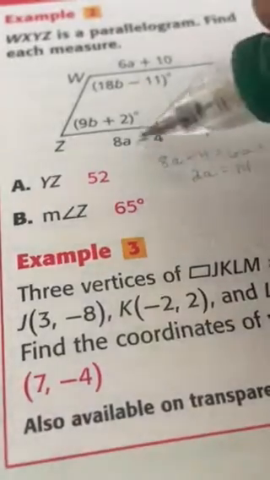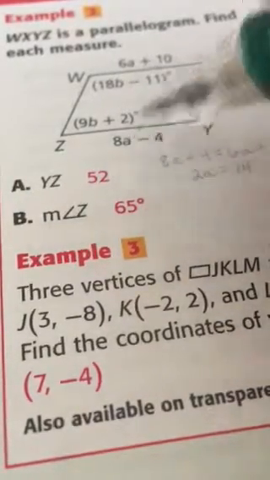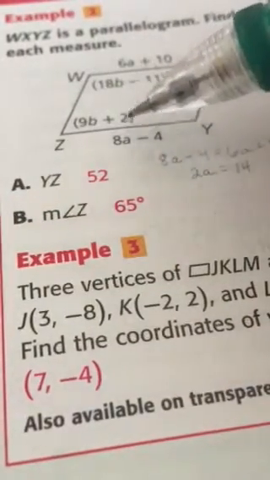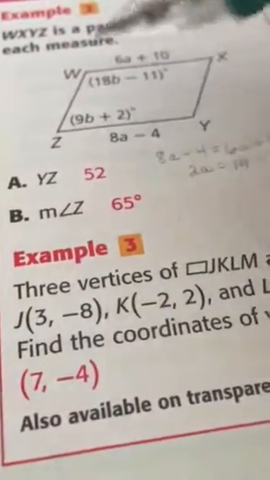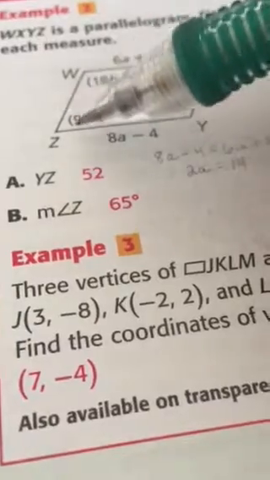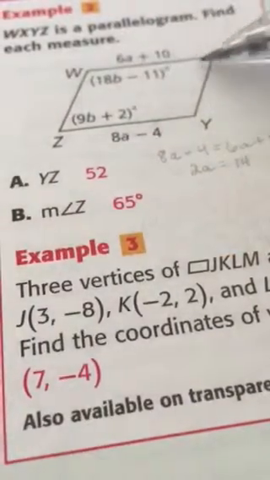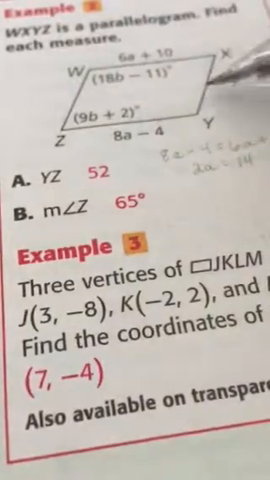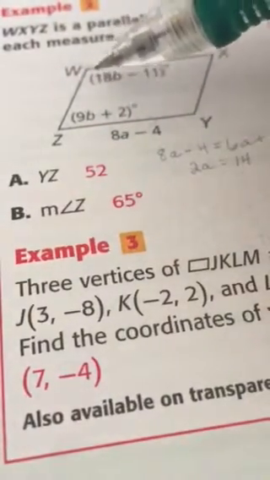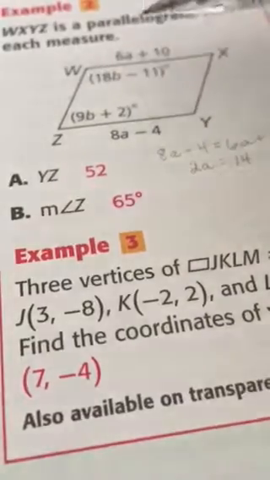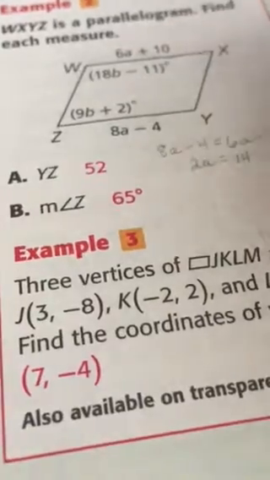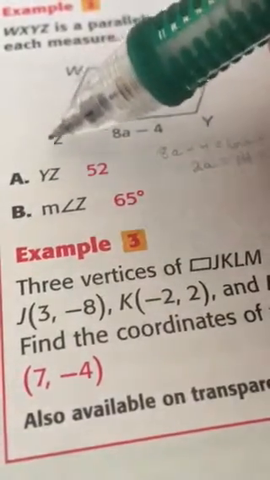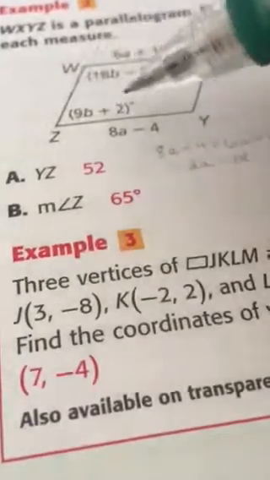Now, of course, we have to plug that back in because they did not ask what is A equal to. They asked what YZ's length is. So 8 times 7 is 56 minus 4 is 52. All right, now let's look at the angle they ask us to find. The measure of angle Z. Well, we do not have the opposite angle to set congruent to this in an equation, but we do have the consecutive angle that is supplementary to it. So if we add these two up, they are going to be equal to 180 because remember, they are same side interior angles on this transversal that crosses two parallel lines.